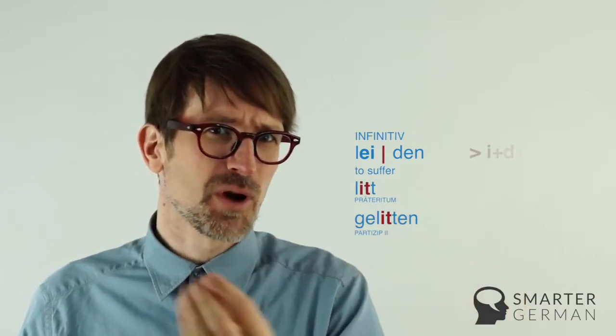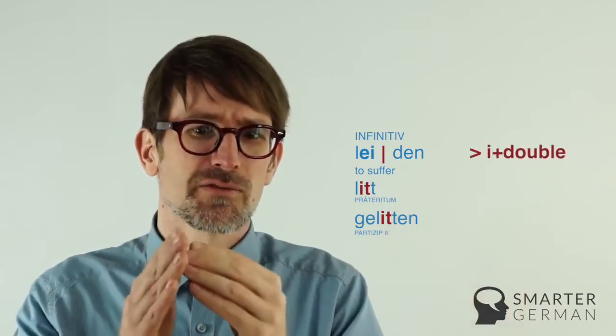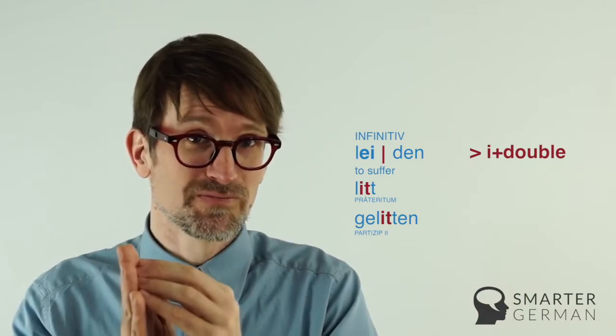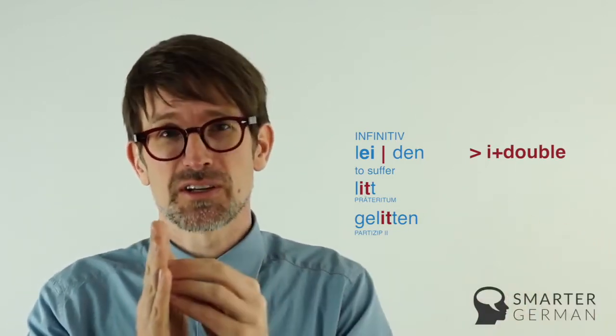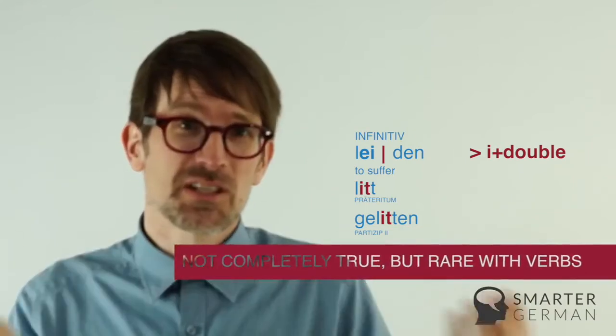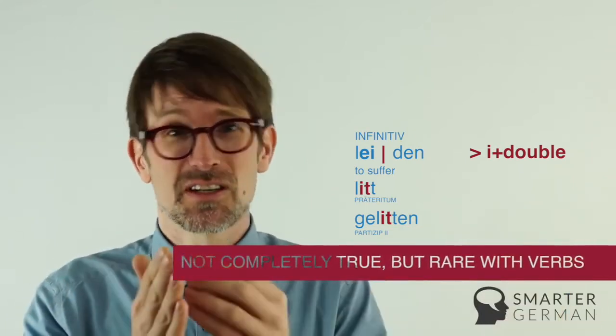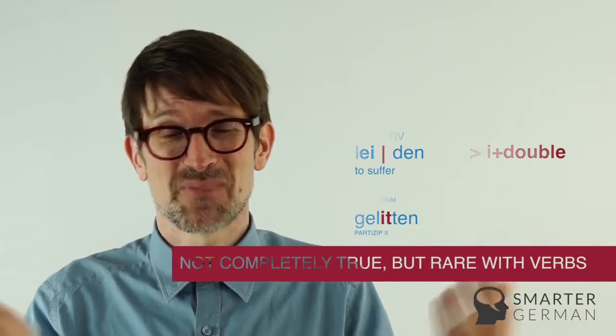There's a little specialty with a few verbs. For example, leiden, to suffer. I hold the mirror, but it doesn't mirror everything. I get litt, gelitten. And you see what happened here? The E is dropped, while the following consonant is doubled. And also D turned into a T, which is quite often the case. There's no double D in German. So if I need to double the D, I have to change this into a T. And that might be the reason.